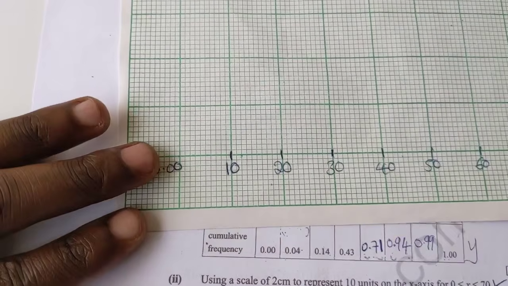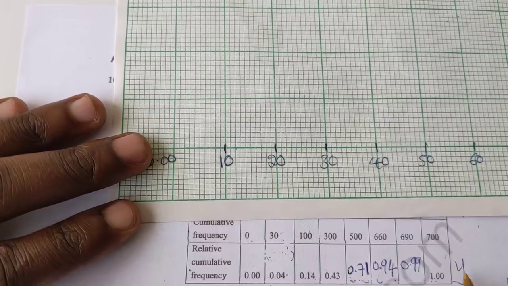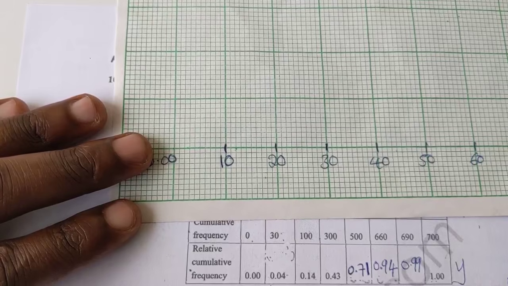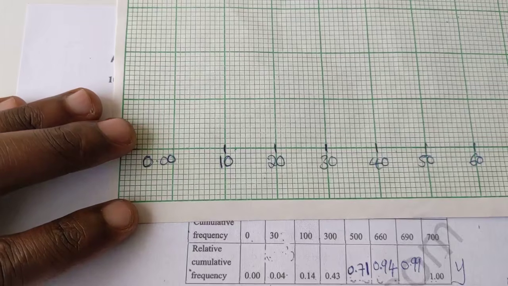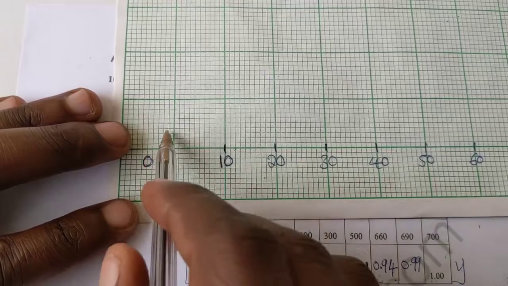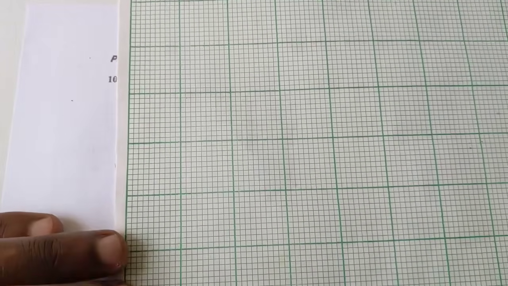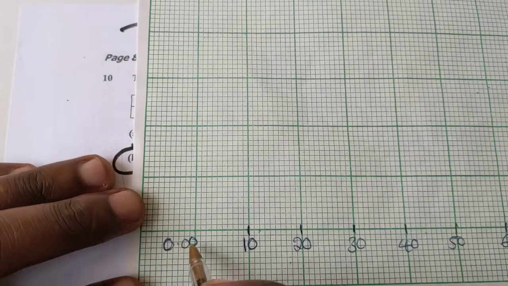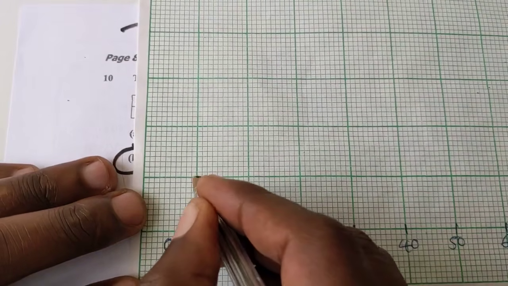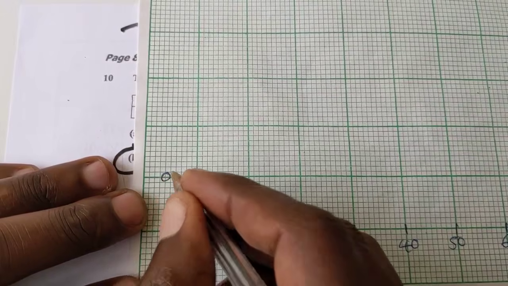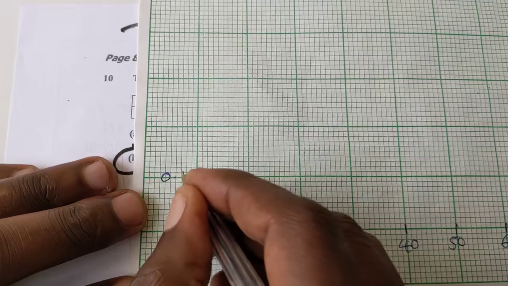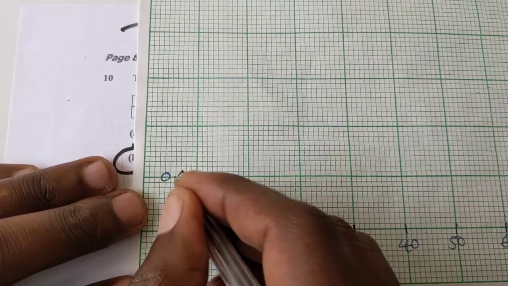Then on the y-axis, these are the values that we have. They are saying that we start from 0.0 to 1, so one box should represent 0.1. That is what they are saying. So meaning that from 0.0, here it is going to be 0.1, like that.